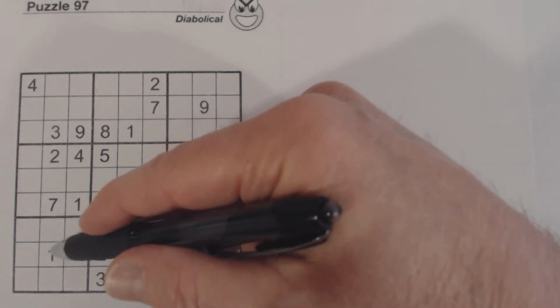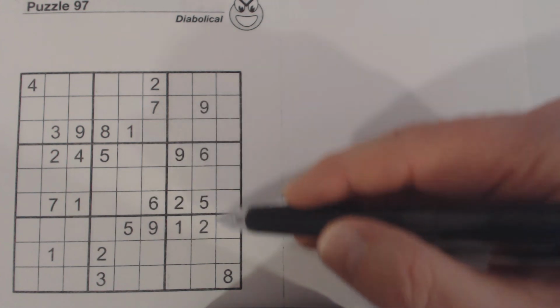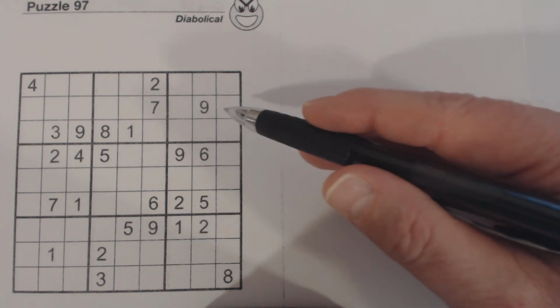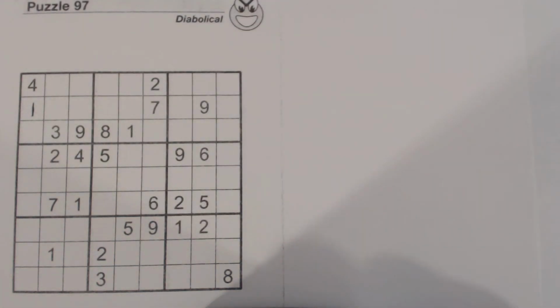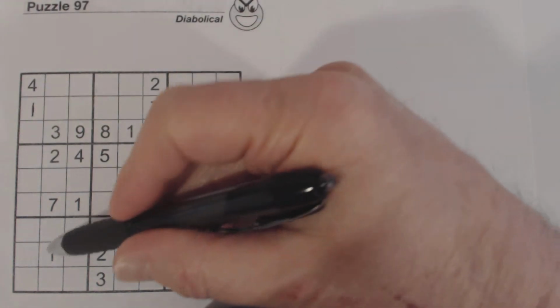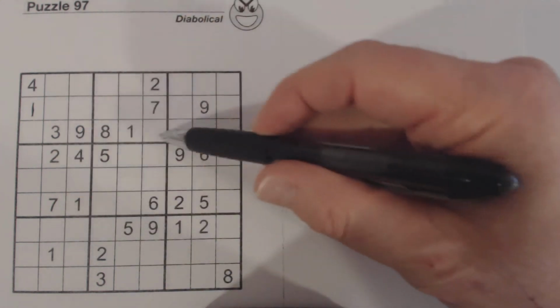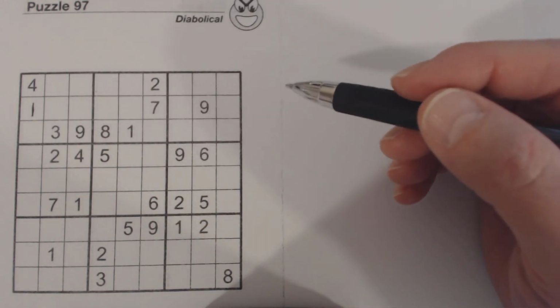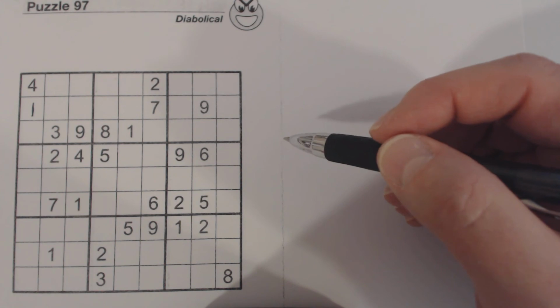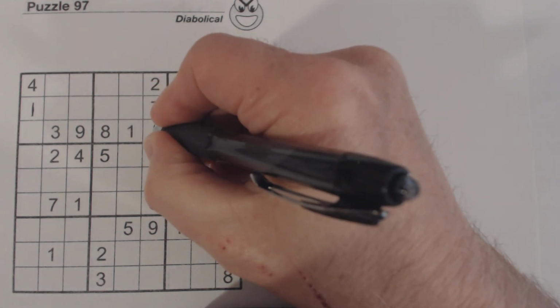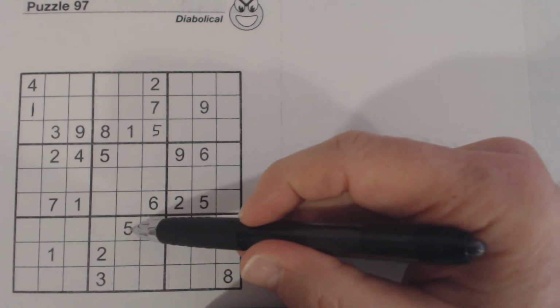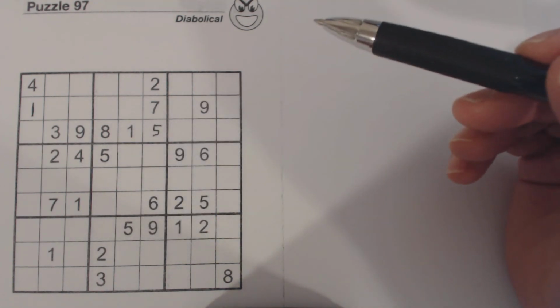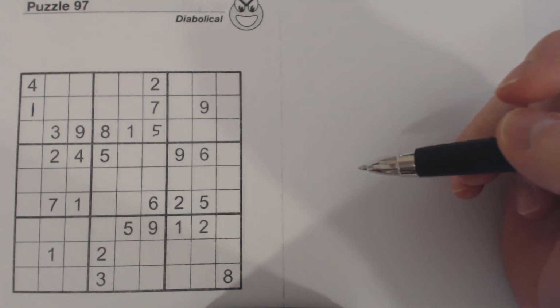Okay, that should be pretty easy to see. We got a 1 here and a 1 here and a 1 here, therefore we got a 1 there. These first few numbers will probably be pretty straightforward. A 5 here and a 5 here. So we put that 5 in.